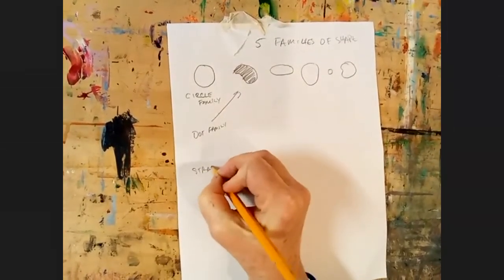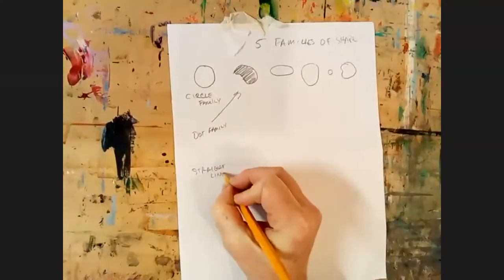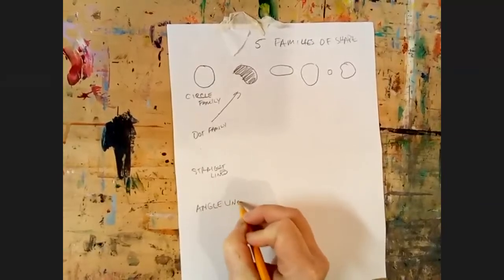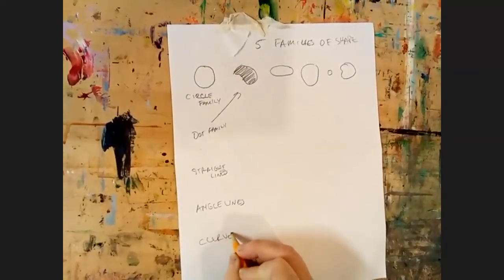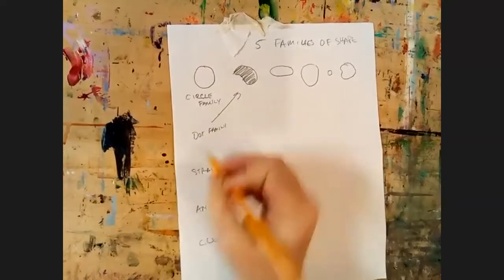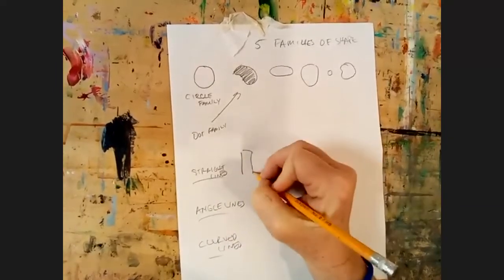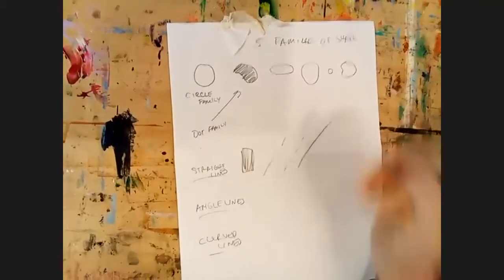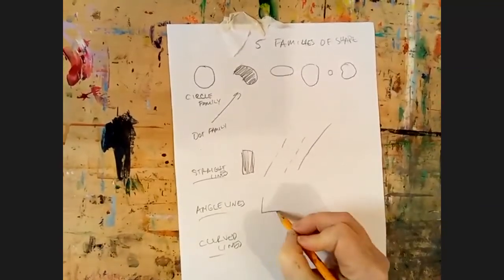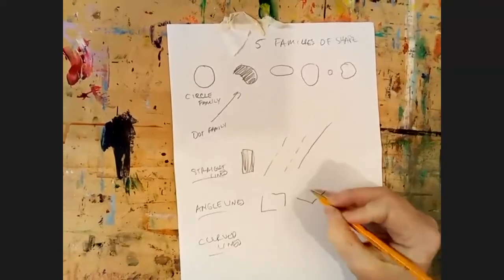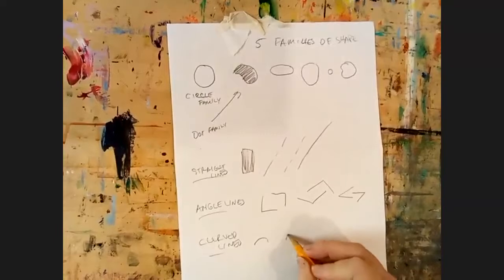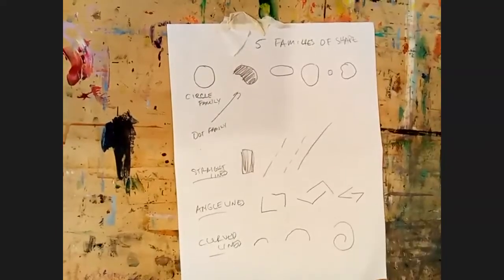We've got straight lines. We've got angle lines. And we have curved lines. So straight lines can be thick, they can be thin, they can be little, they can be big. Angle lines are just 2 straight lines put together. It can be wide, it can be narrow. And curved lines are just curved lines. They can be small curves, they can be big curves, they can even be curly like a snail shell. So these are the 5 families of shape of which we can draw anything.